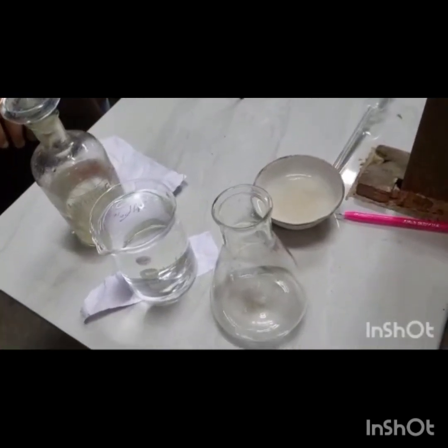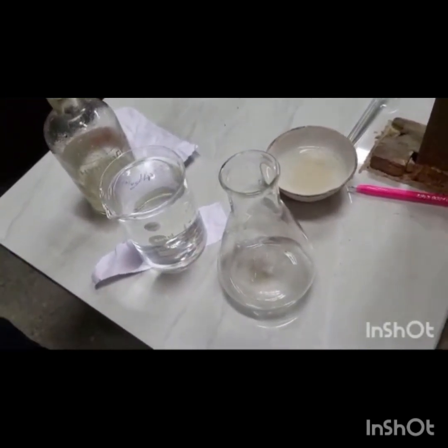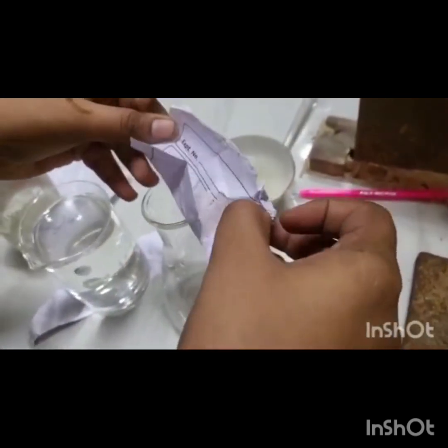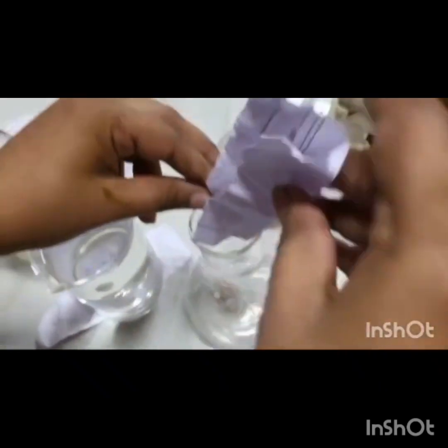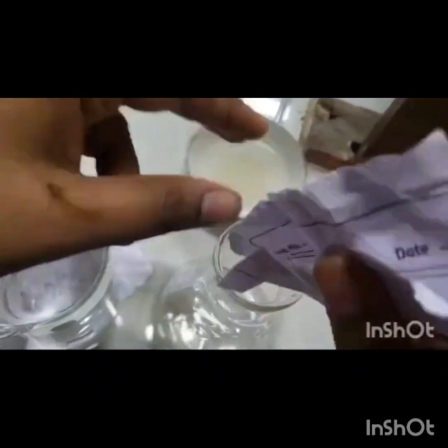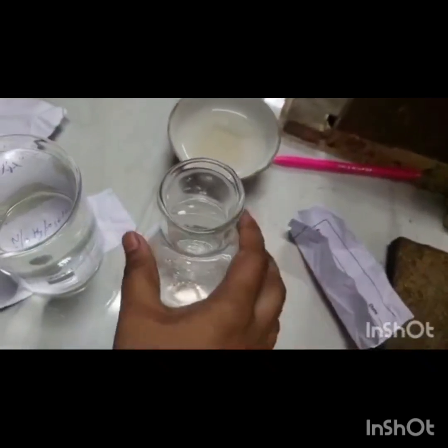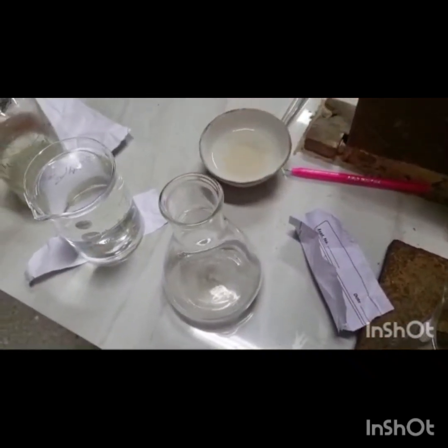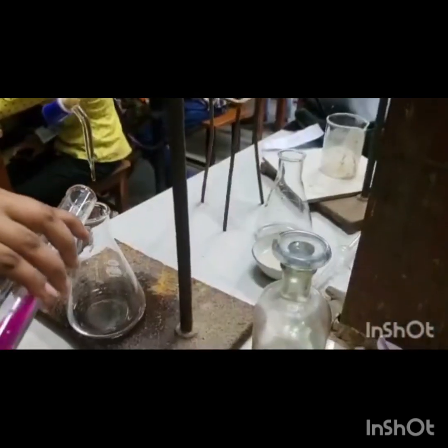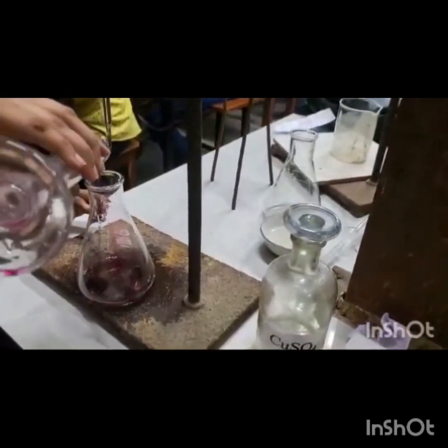For this, first of all we will take 1 gram of KI, that is potassium iodide, in a conical flask. And we'll add 20 ml of distilled water to it. Now we will add 5 ml of CCl4 layer that we took out earlier in this conical flask.